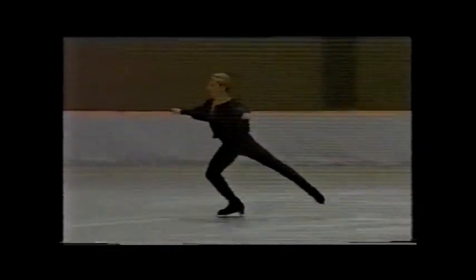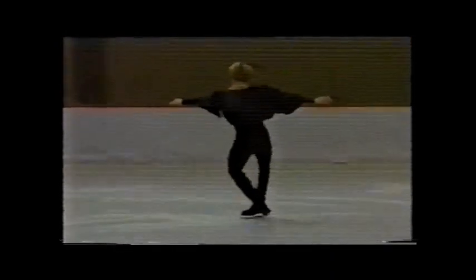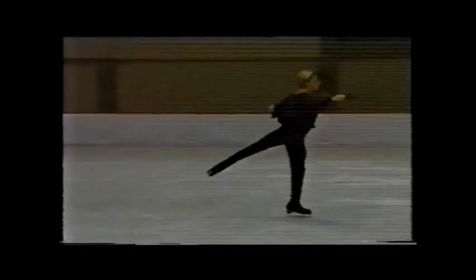Mohawk. The mohawk is a turn from one foot to the other in which the entry and exit curves are continuous and of equal depth. The change of foot is from an outside edge to an outside edge, or from an inside edge to an inside edge.